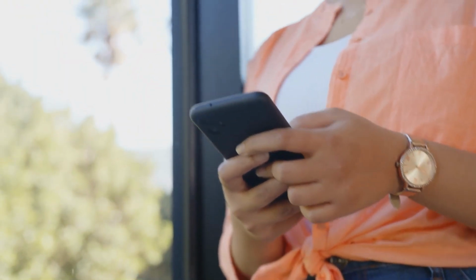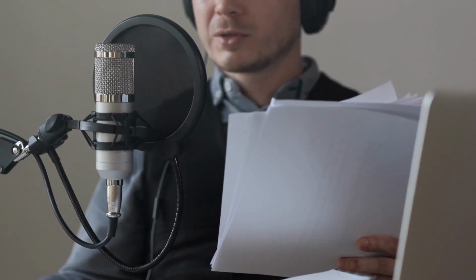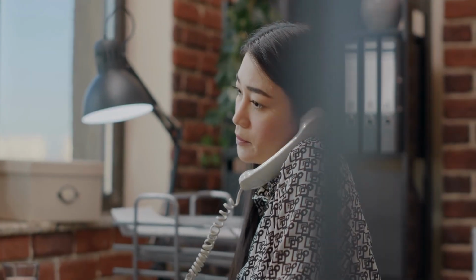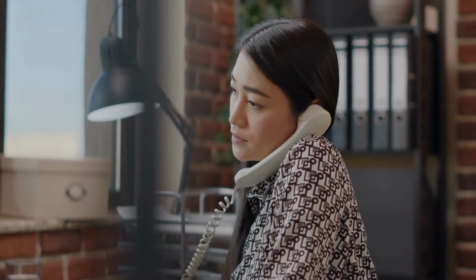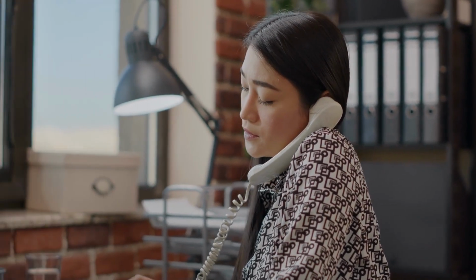VoIP servers also handle voicemail, call forwarding, and recording. As traditional landlines fade away, VoIP servers are becoming the backbone of modern communication.